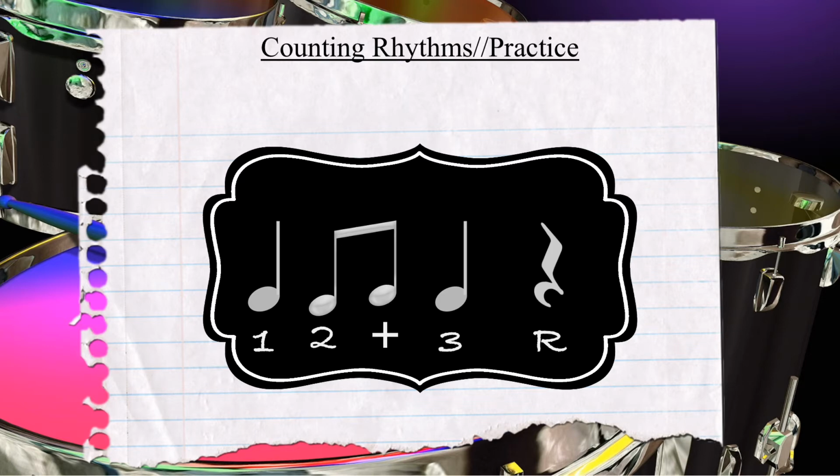Set. 1, 2, and 3. And then you're not going to have that to aid you, so it's going to sound like this. Listen. 1, 2, and 3. Now say that with me. 2, set. 1, 2, and 3.